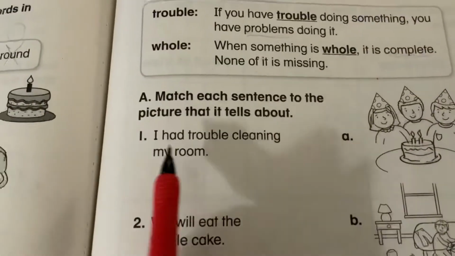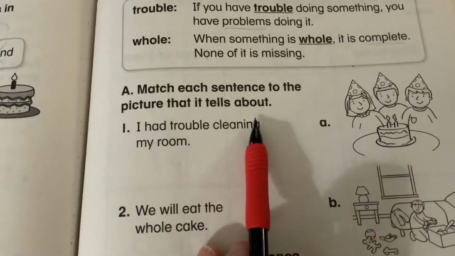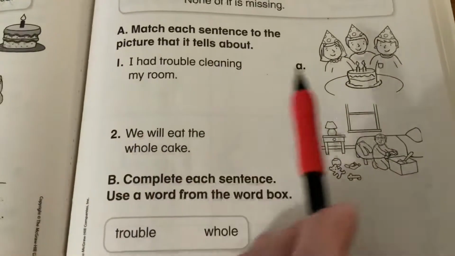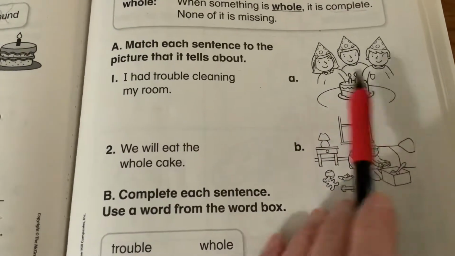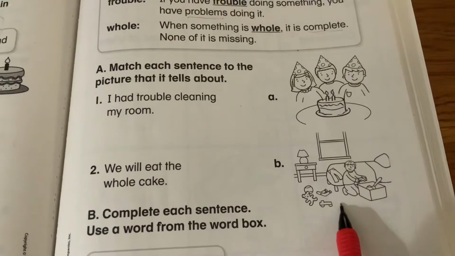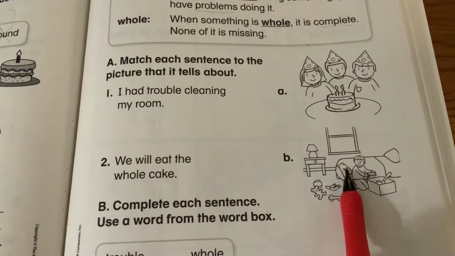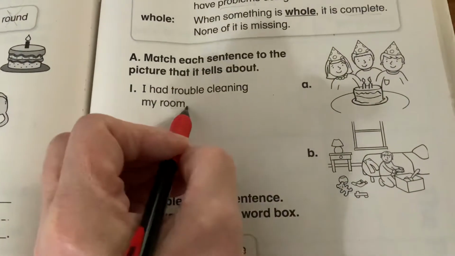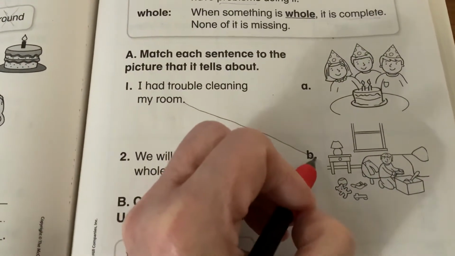Okay, it says match each sentence to the picture that tells about it. I had trouble cleaning my room. So which picture would that be? Are they cleaning a room? Are they having trouble doing it? Is he cleaning a room? Is he having trouble doing it? He still has pretty much of a mess, doesn't he? So it would be this. I'm going to go from the period there down to the period in the B.